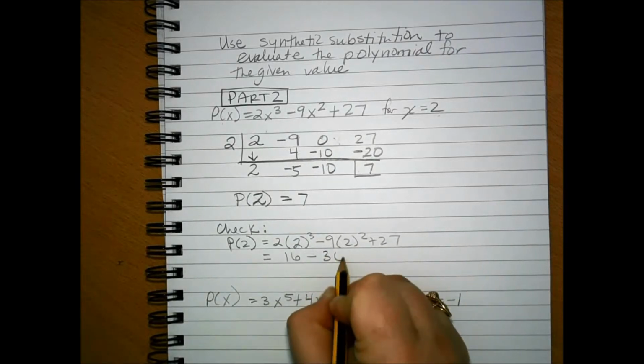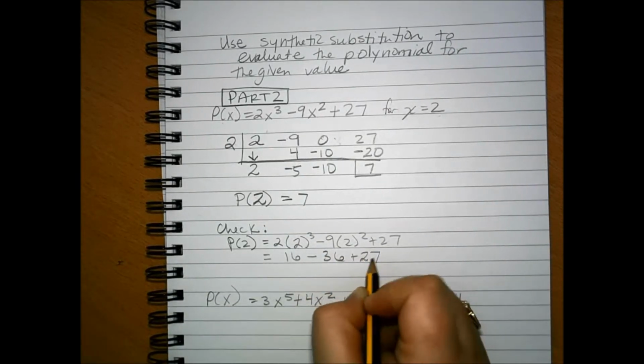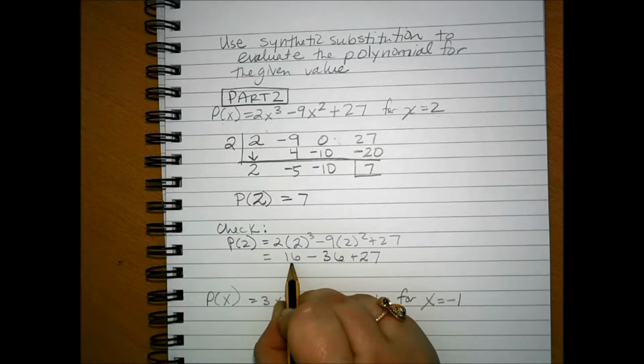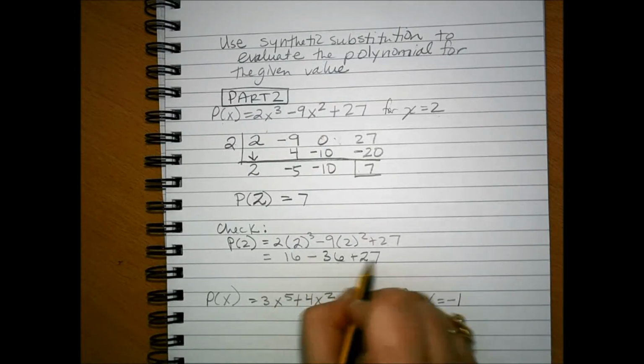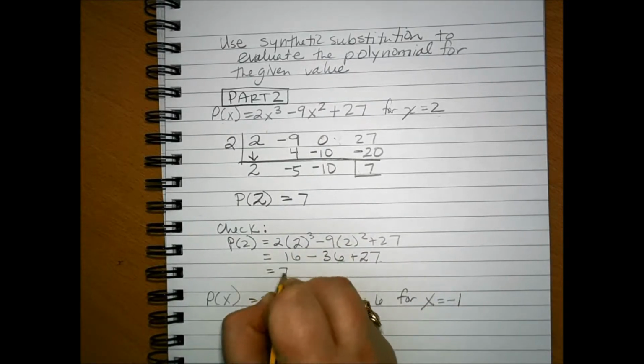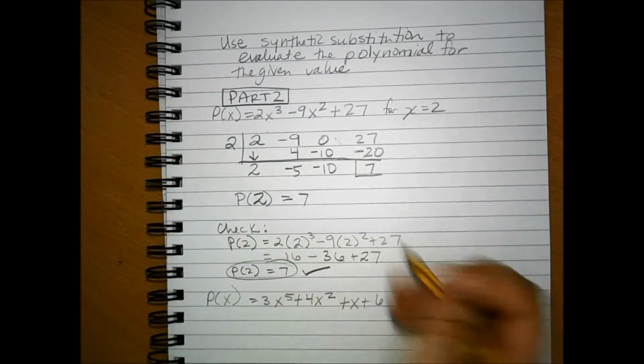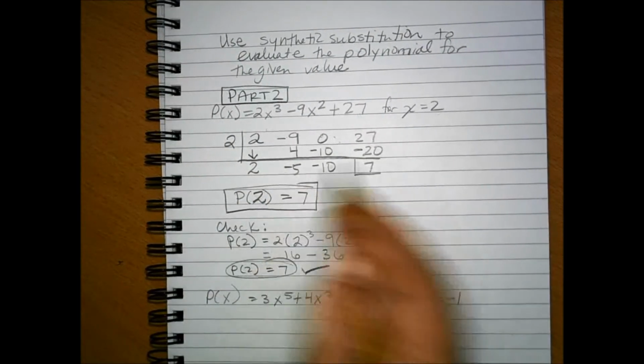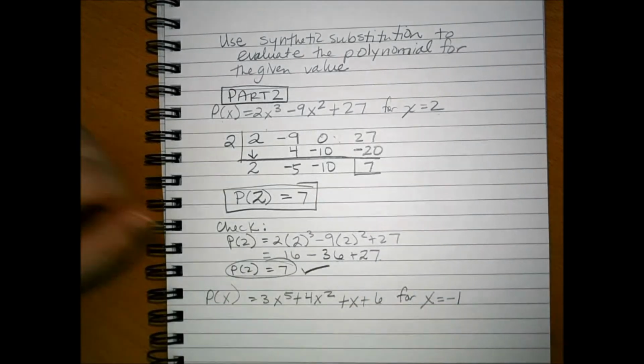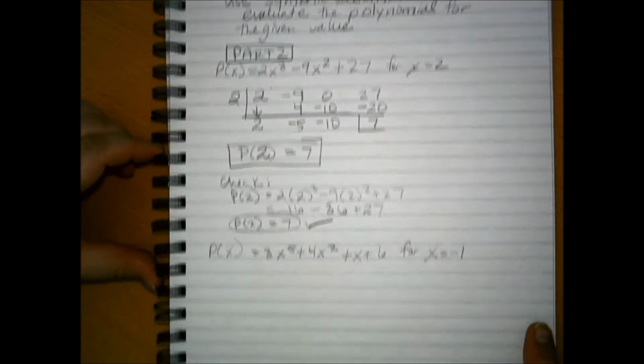This is 36 and 27. So we have negative 20 plus 27 is 7. And so we actually do have that p of 2 does equal 7. I'm going to do that one more time.